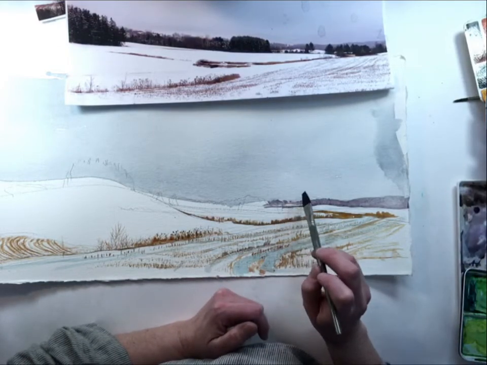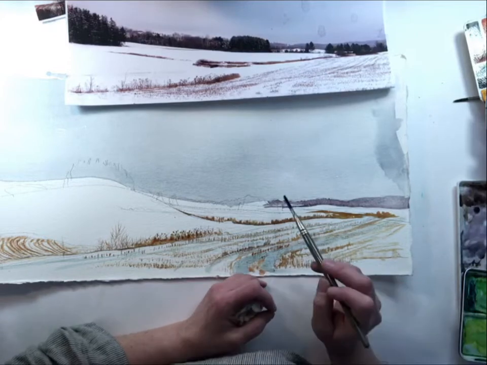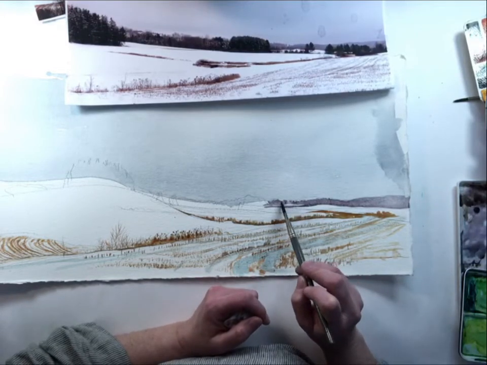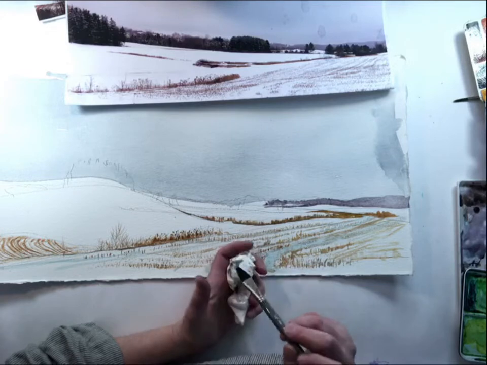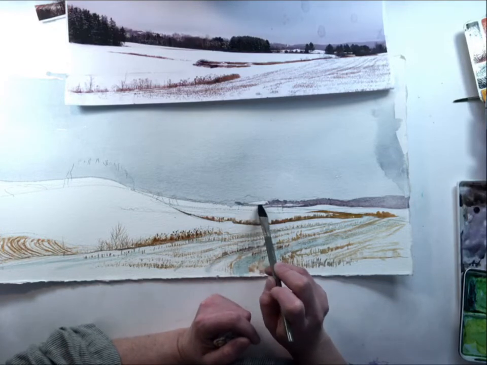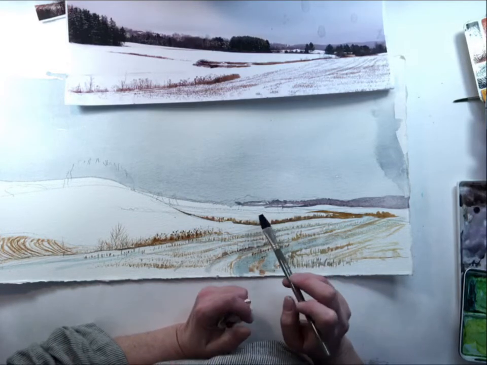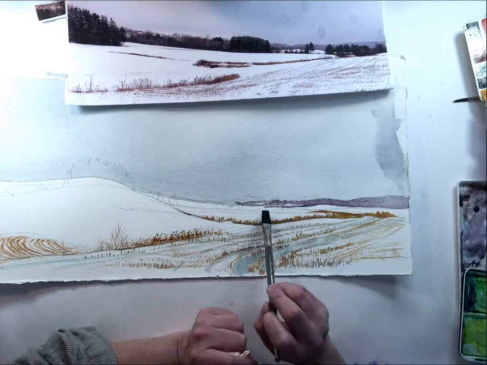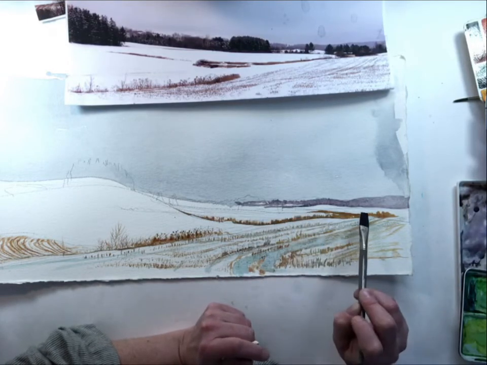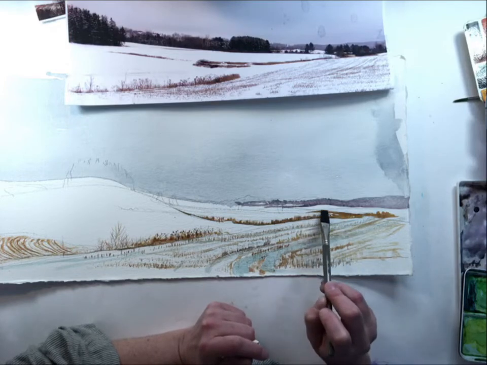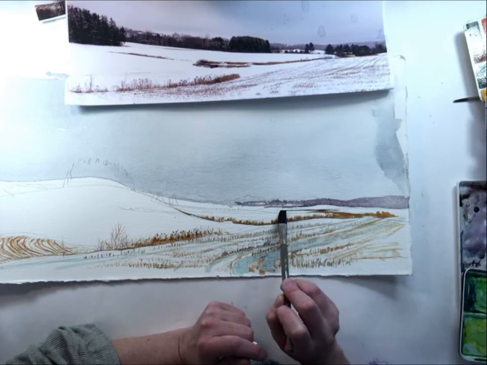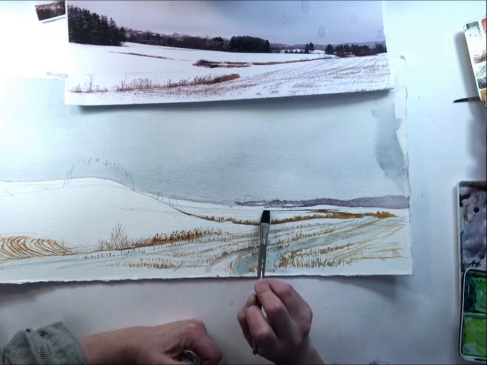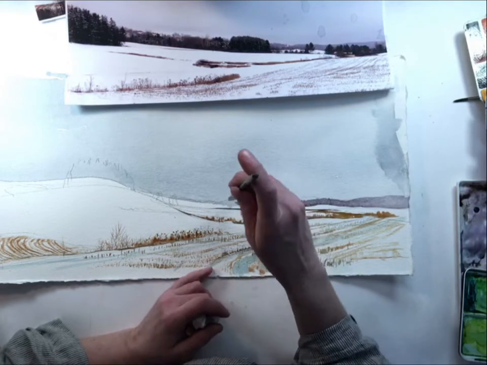Right, this is sort of a reddish gray back here. And I'm trying to preserve a little bit of white, so we got some white fields back there. Gonna grab some darker paint. Okay, and that's sort of creating another break in the tree line.